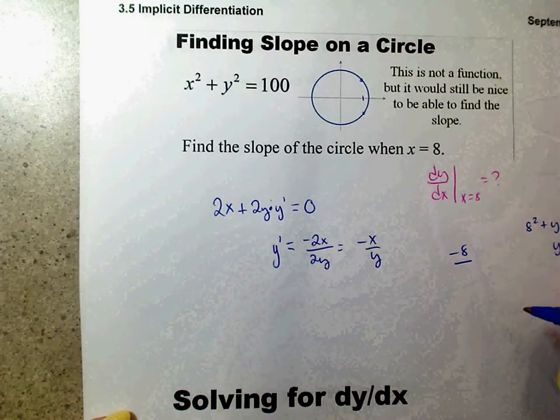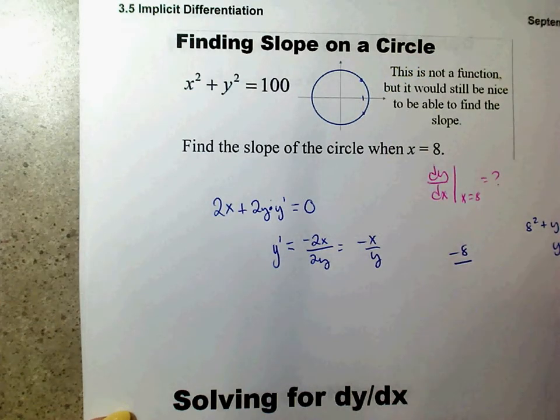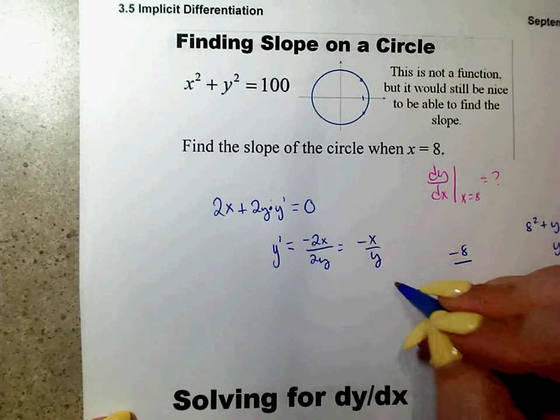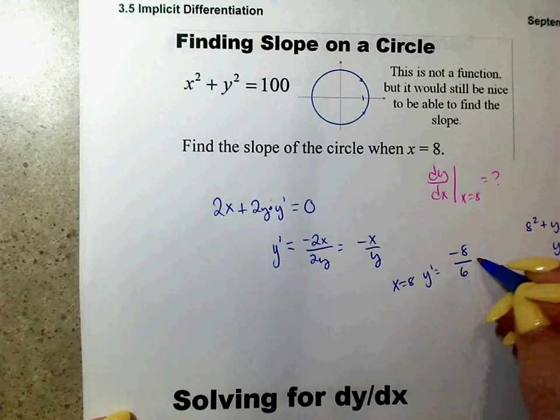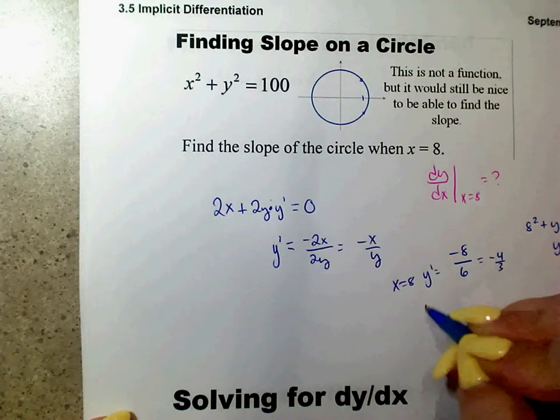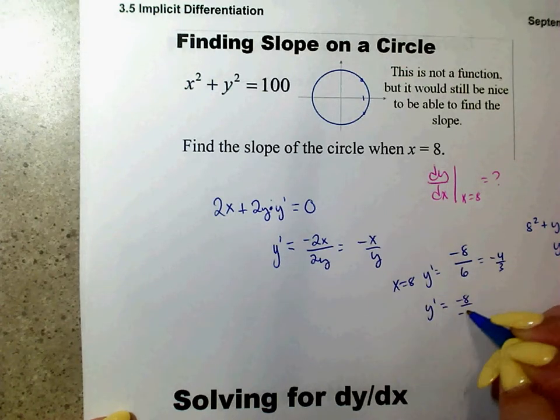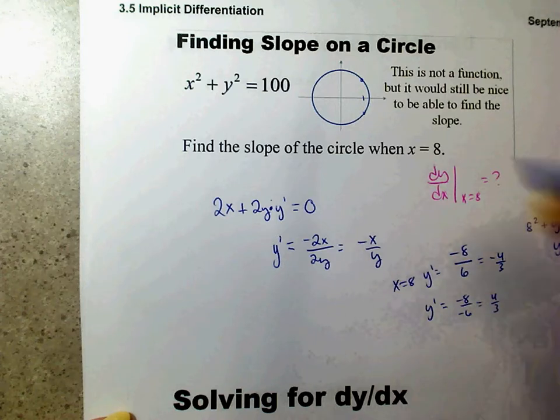So I've actually got two different slopes. When x equals 8, y prime equals negative 8 divided by 6, which is negative 4/3. And y prime equals negative 8 divided by negative 6, which is positive 4/3. So you've got this slope and you've got that slope.